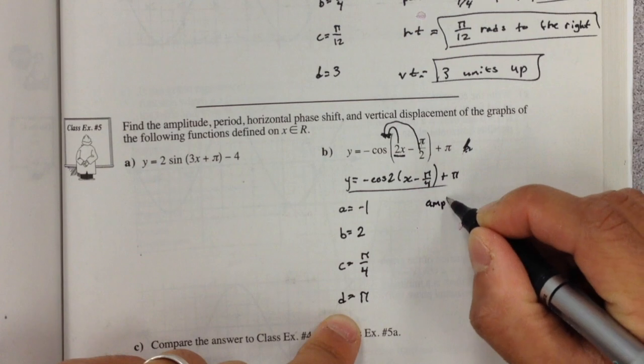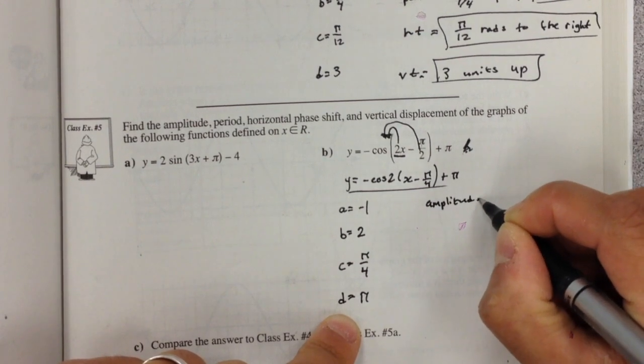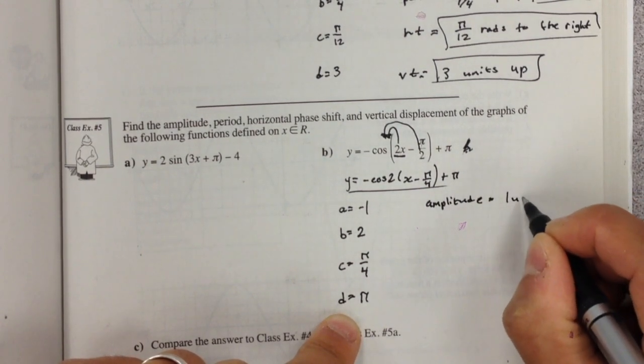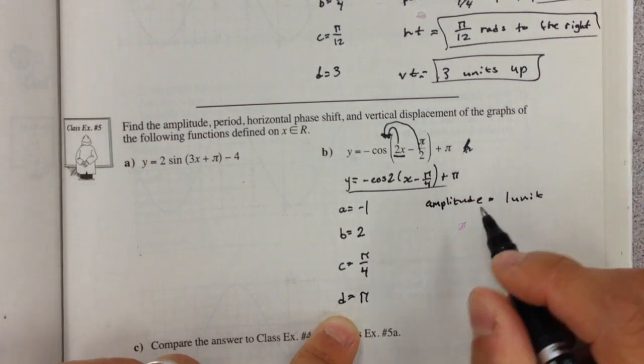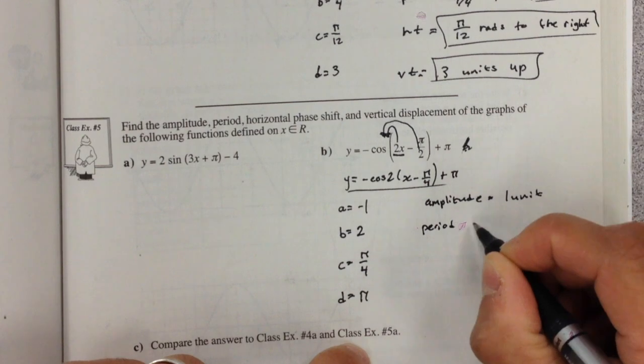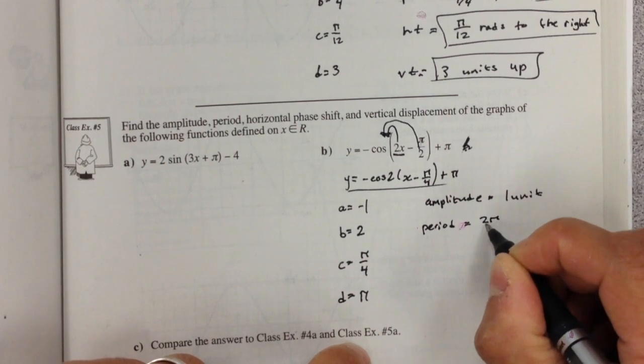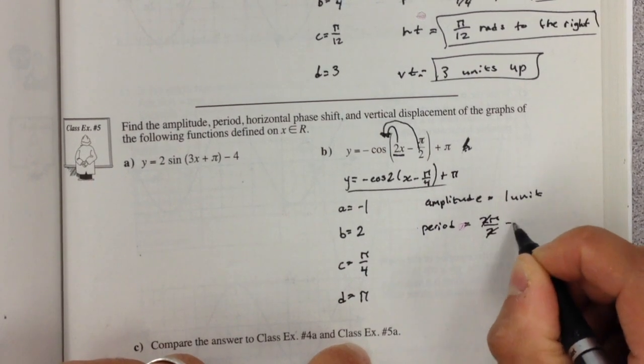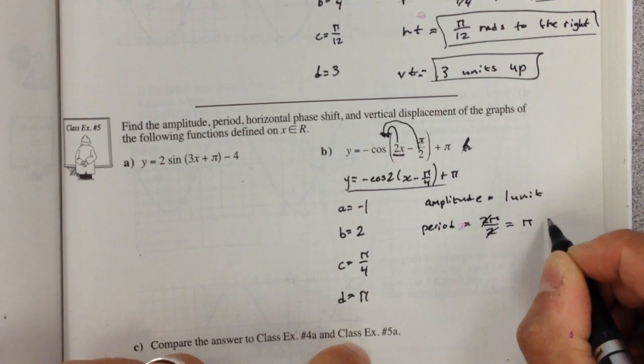So amplitude is equal to 1 unit. My period is equal to 2 pi over 2, or just pi radians.